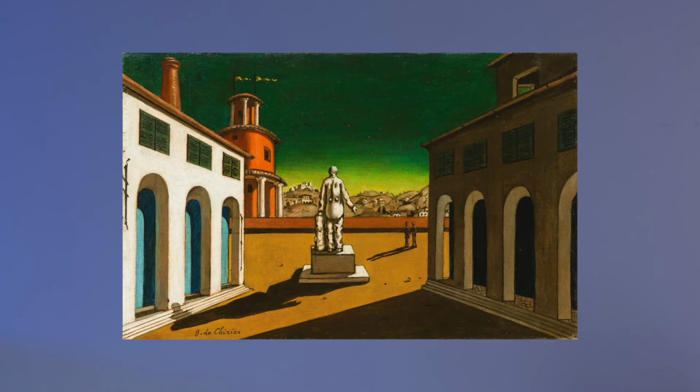An interesting use of space is what is called the De Chirico effect. De Chirico was a painter who lived in the first part of the 20th century in Italy, and he created this iconic space that is called the metaphysical space.